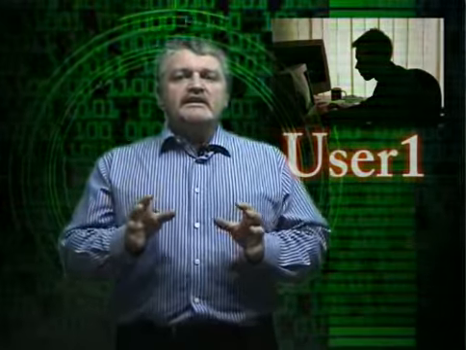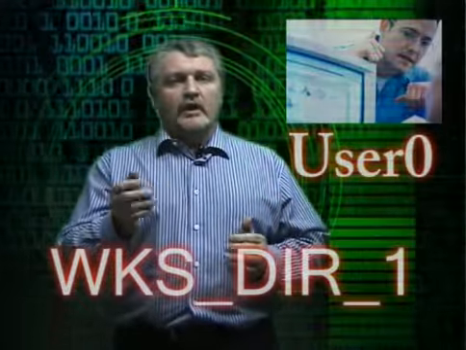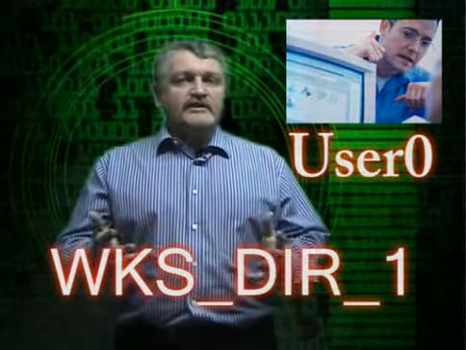Consider this scenario. The internal hacker, call him user ID user 1, sits at his or her workstation, user 1, working as normal. The hacker would like to access the director's workstation to obtain confidential files. Let's call the director's workstation director 1, and the director is logged on as user 0.